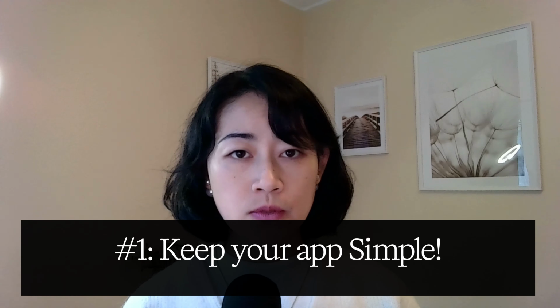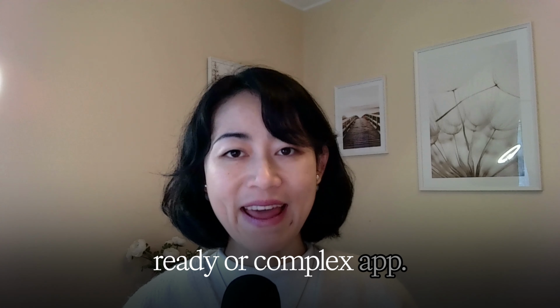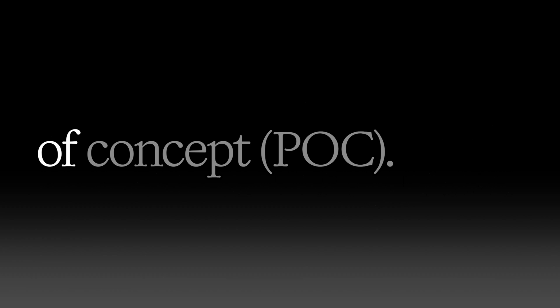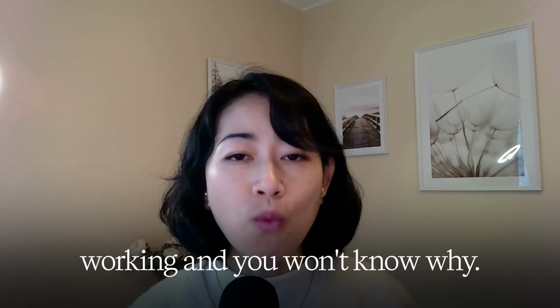Keep your app simple. Google AI Studio is not meant for production-ready or complex app. It's a sandbox for testing ideas and building proof of concept. If your app gets too complicated or you rely too much on Gemini for debugging, you will hit the wall. I've had apps that after 5 hours tweaking and debugging with agent end up failure at even the most basic function. The takeaway: at a certain point, things just stop working, and you won't know why.